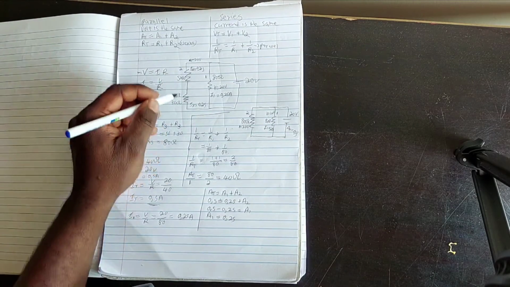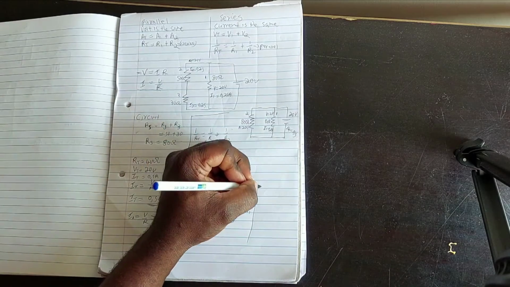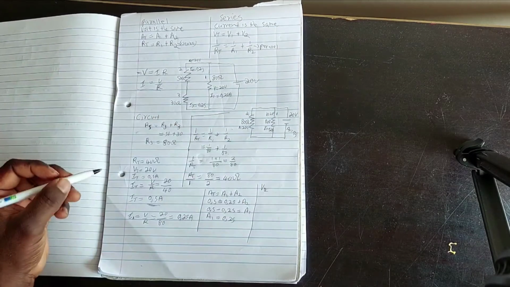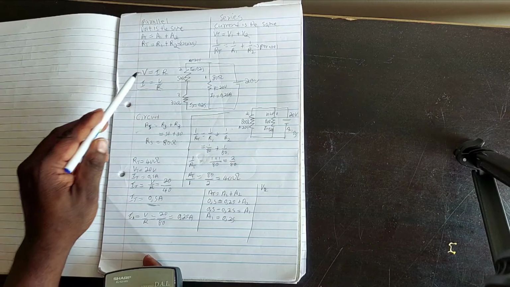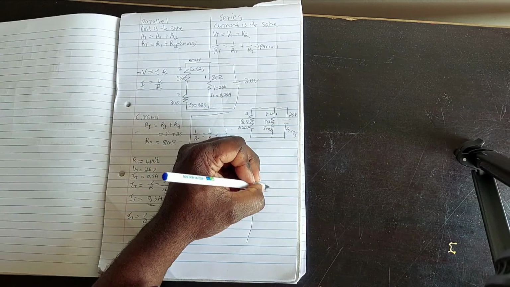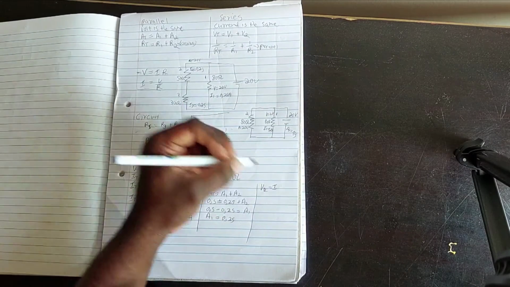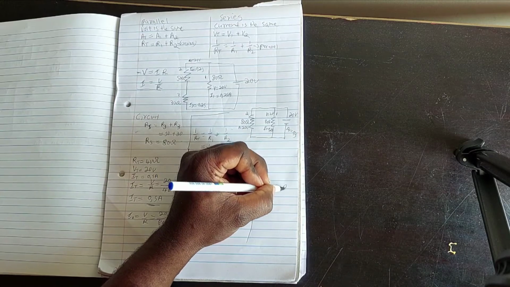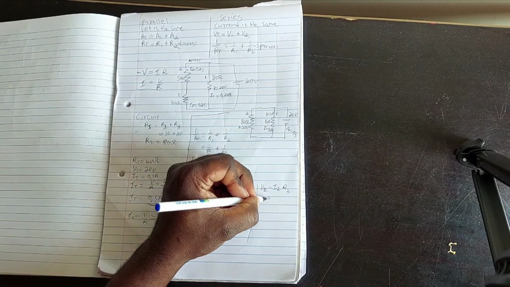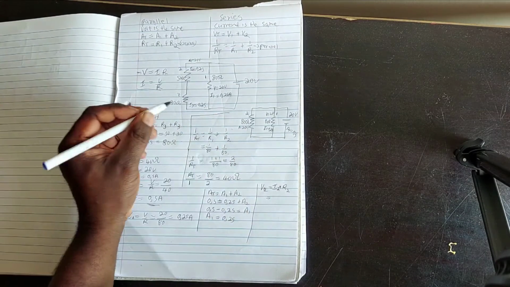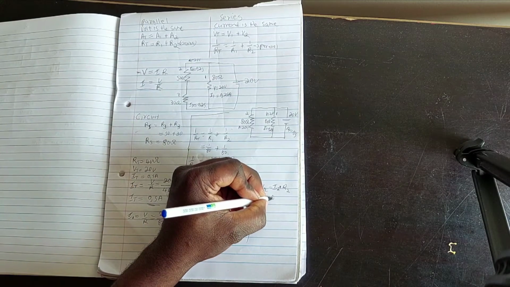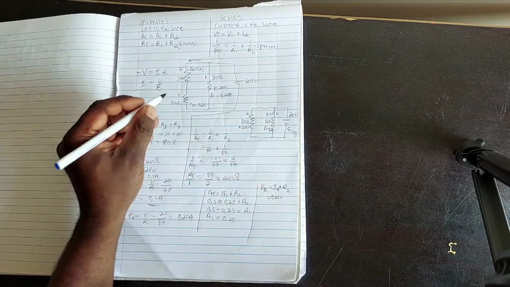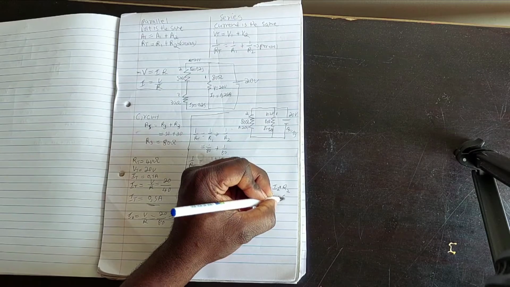Let's try to calculate the volts for each. So volts for 2, this is the formula: volts equals I for 2 times resistance for 2. I for 2 is 0.25 times resistance, which is 50.